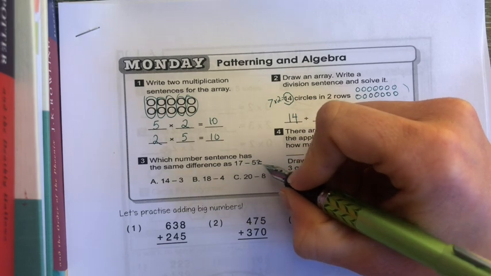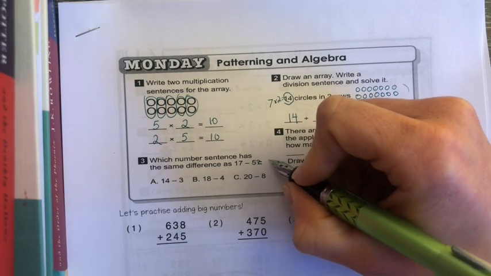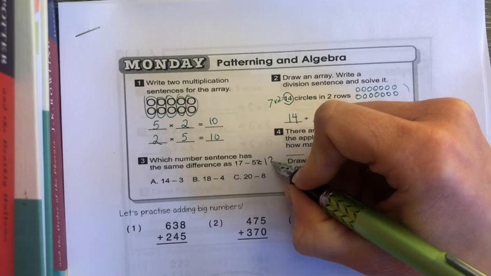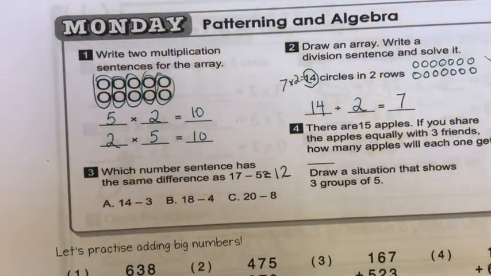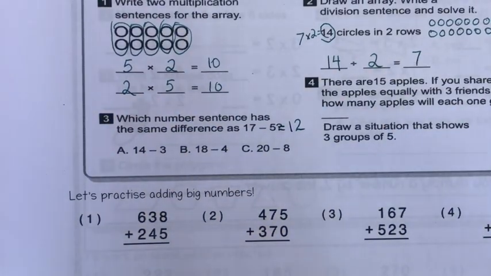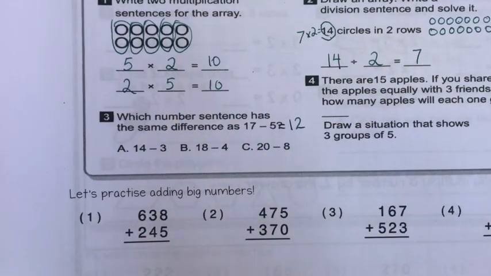7 subtract 5 is 2. So 17 subtract 5 is going to be a 10 and a 2. It's going to be 12. I'm going to zoom in a bit here so you guys can really see what I'm doing. Okay, so now we have to figure out which one of these has a difference of 12.